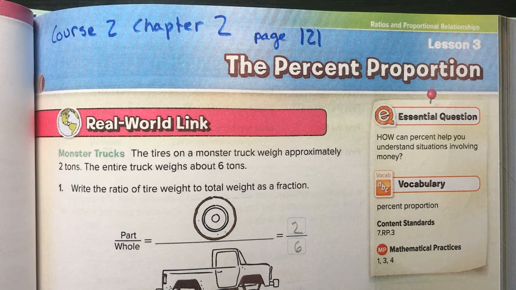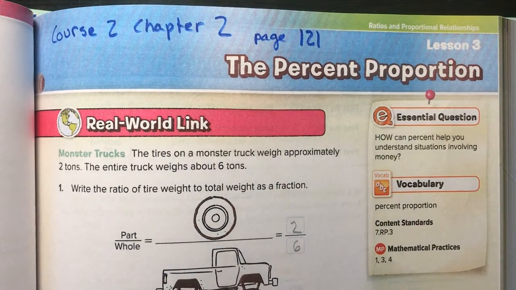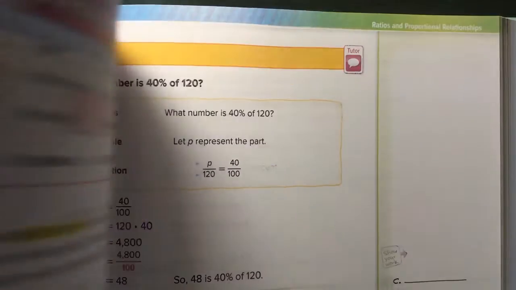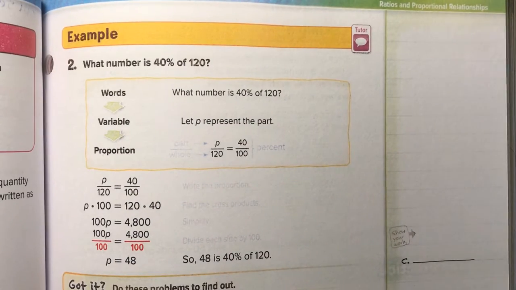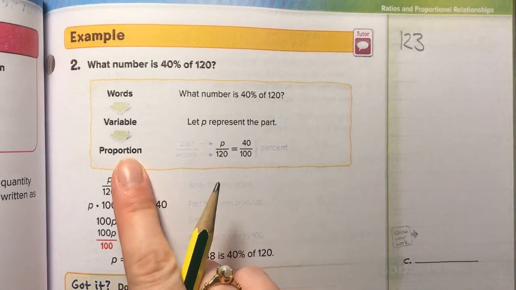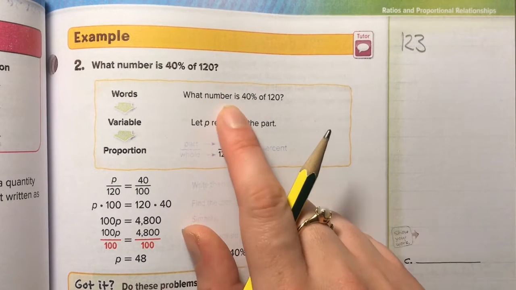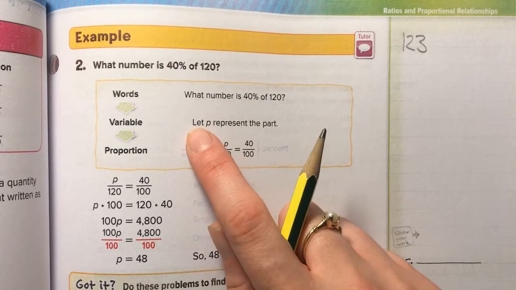Course 2, Chapter 2, Lesson 3, Part 2, the percent proportion. Okay, so we're on page 123, and example 2. What number is 40% of 120?